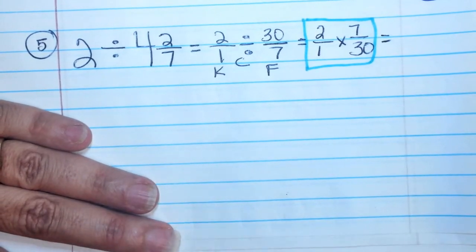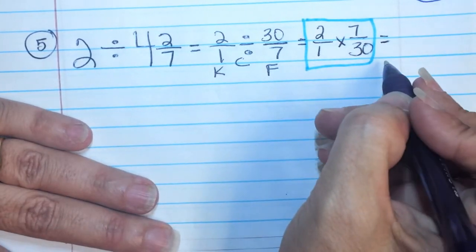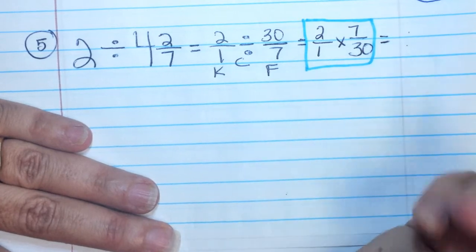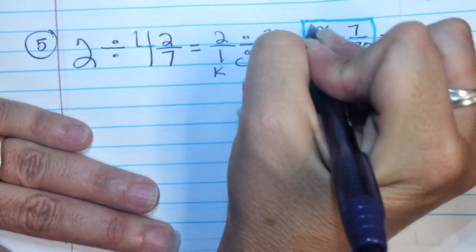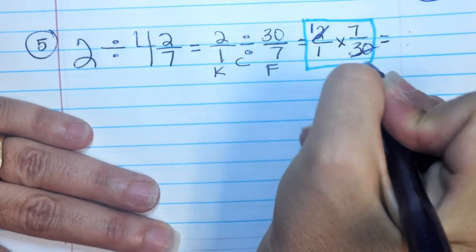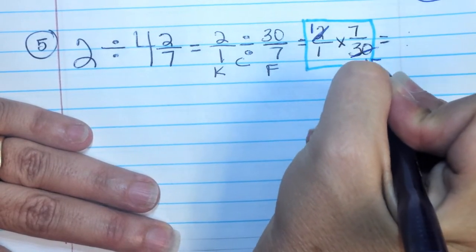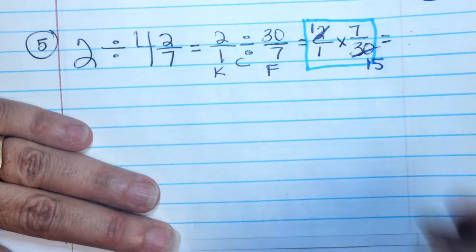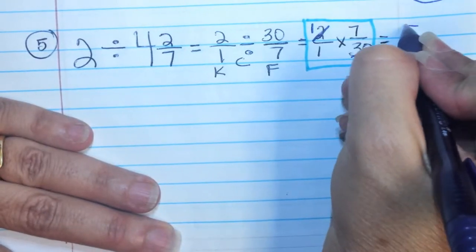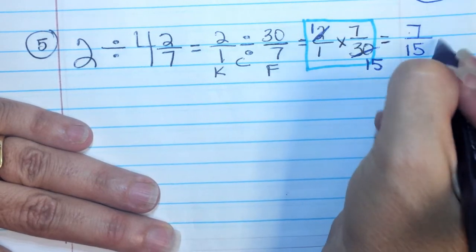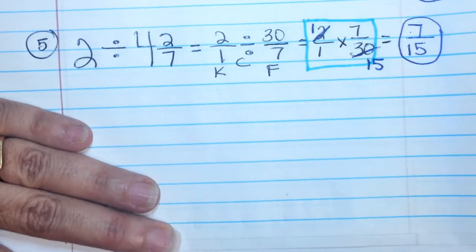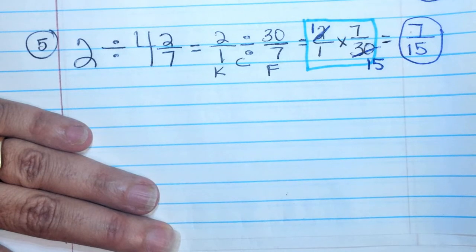It's hard on me because I want you to get the easy part. If you don't and you get 14/30, that's fine. But I personally see 2 will go into 2 once, 2 will go into 30, 15. Now I can just go straight across. 1 times 7 is 7. 1 times 15 is 15. And that doesn't simplify, so I'm good to go. Even if you got 14/30, all it is they were both even and divisible by 2.